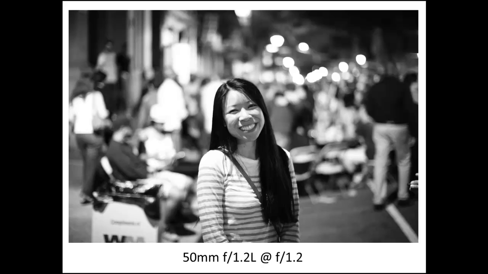This is a picture taken completely at night. This is at one of the night markets in Philadelphia. There was not very much light because typically artificial light, light bulbs aren't that bright, but shooting it at 1.2, I'm letting in tons and tons of light. So basically it looks almost like daytime with this photo. And of course the bokeh in the background blur is because I'm shooting at 1.2.